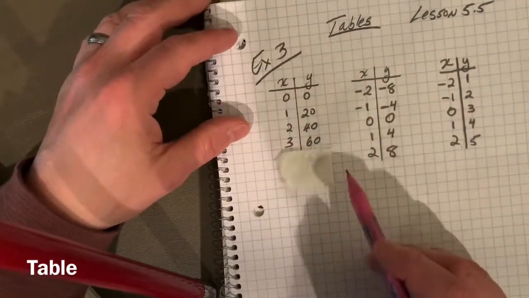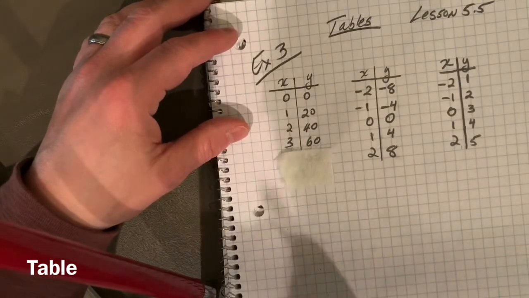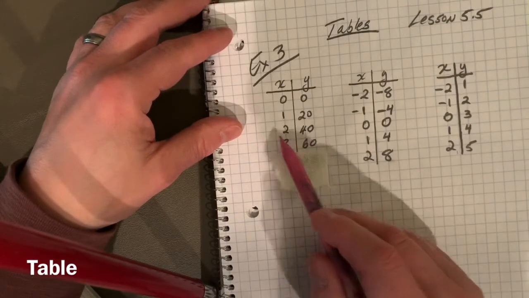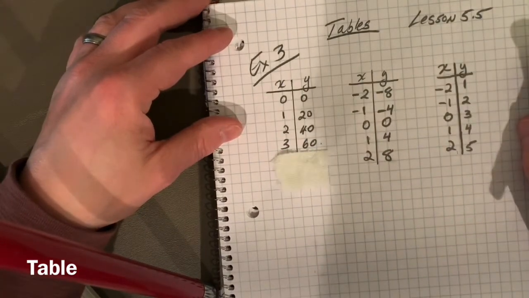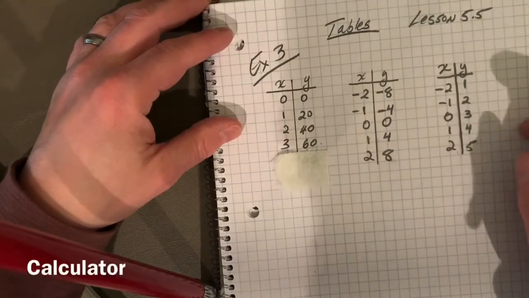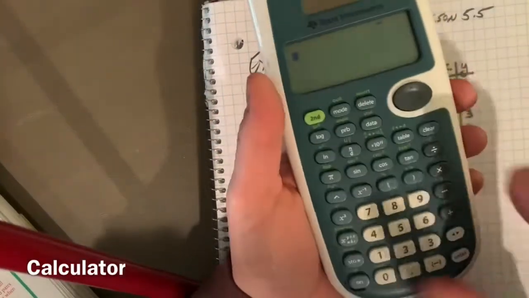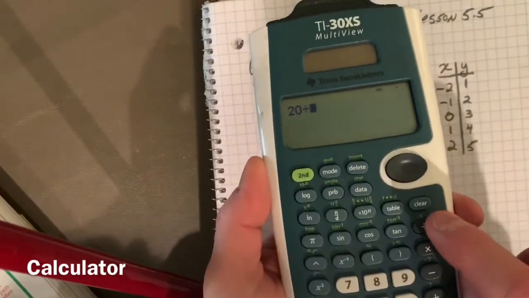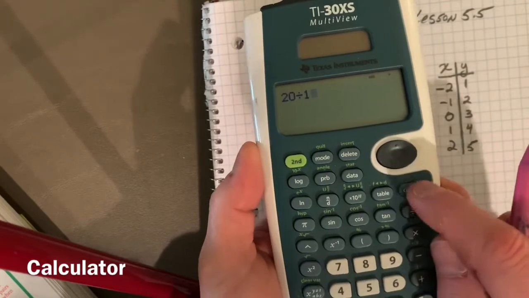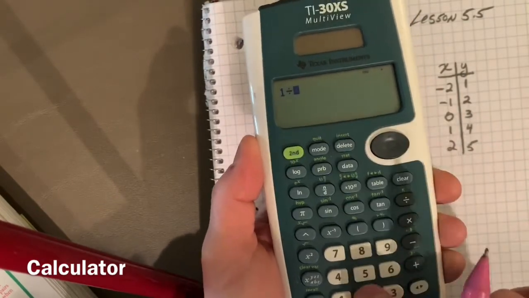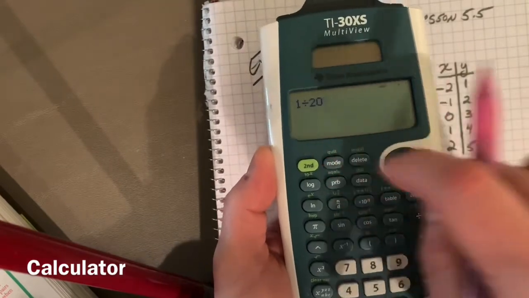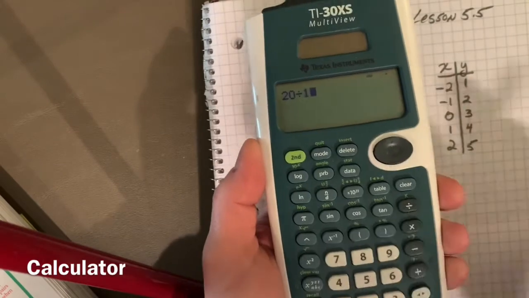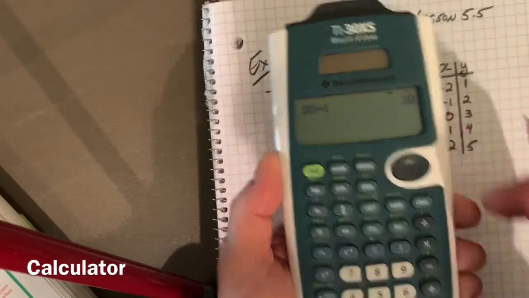You only look at the number cases like 20, 40, 60. And we're going to divide those. So you do 20 divided by 1, 40 divided by 2, 60 divided by 3. If you do all those, you'll get 20. Now remember, when you put it in the calculator, you hit 20 divided by 1. Don't do 1 divided by 20. That would be backwards. You're going to do 20 divided by 1, and then you get your answer. So you'll get 20 each time.